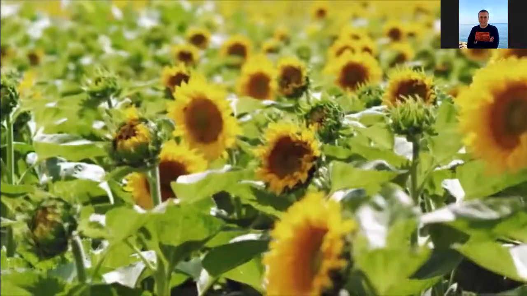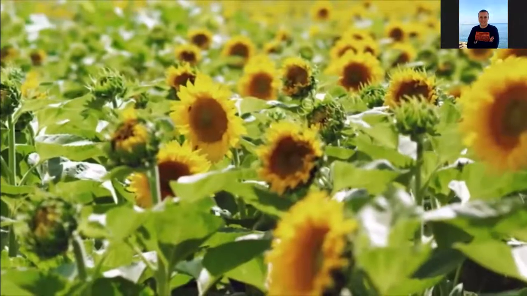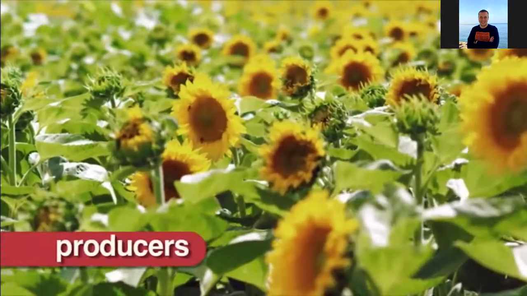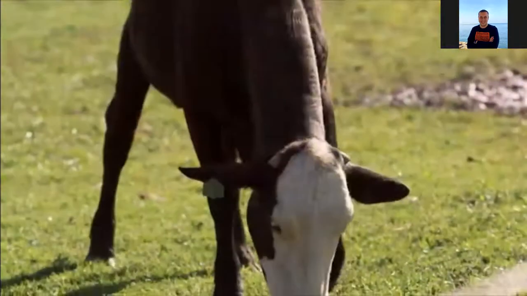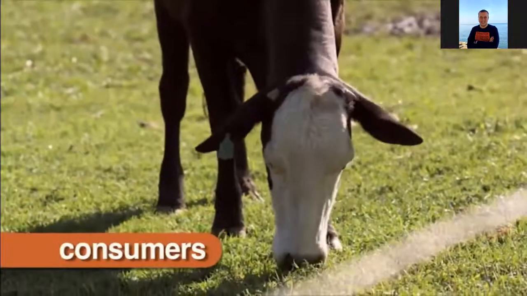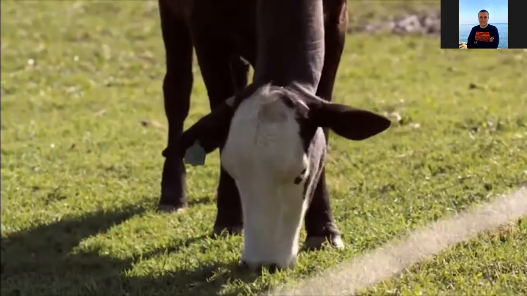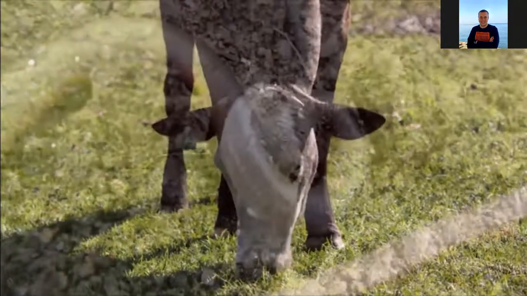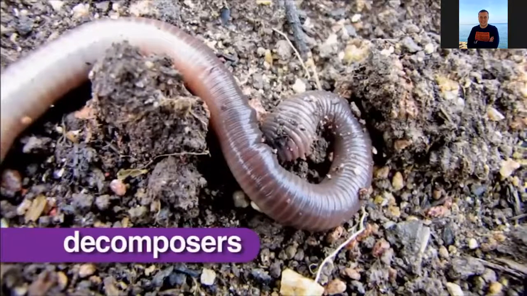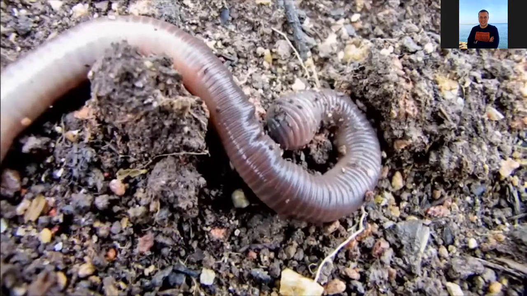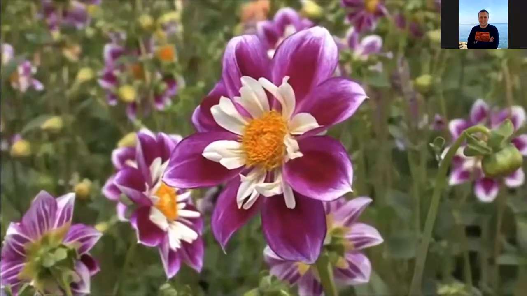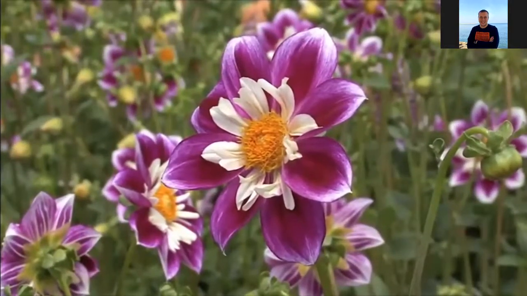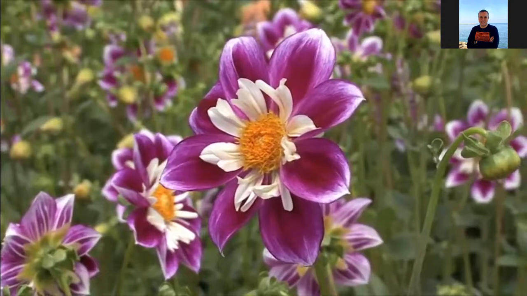Different parts or links of the food chain include producers, consumers, and decomposers. Plants are producers because plants produce their own food.